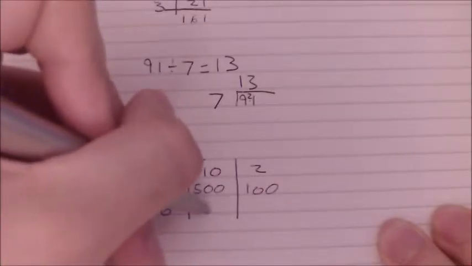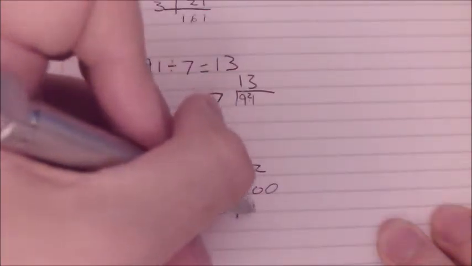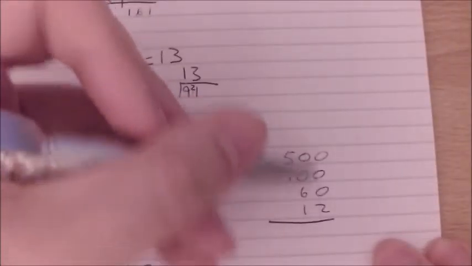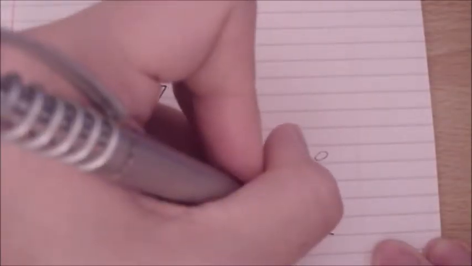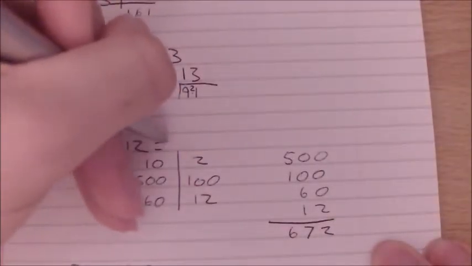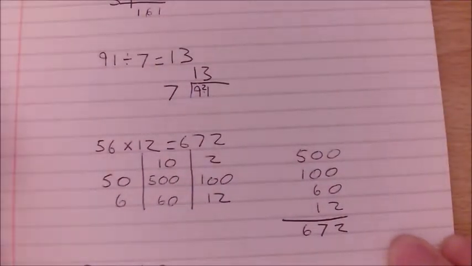10 times 6 is 60. 2 times 6 is 12, and we're going to add all 4 answers up together. So 500 plus 100 plus 60 plus 12. So 0 plus 0 plus 0 plus 2 is 2. And that's 7, and that's going to be a 6. So the answer is 672. Again, you can check the calculator to make sure the answer is correct.